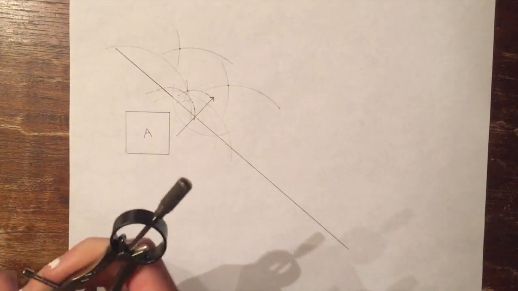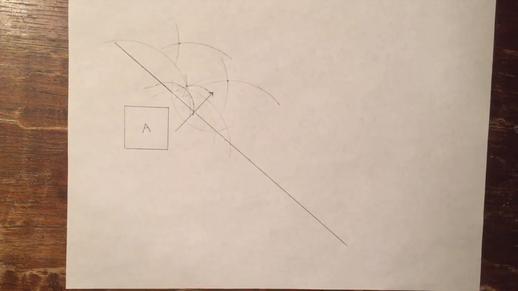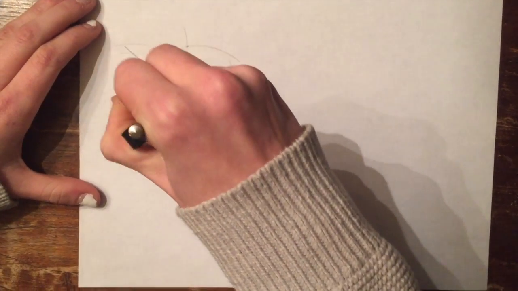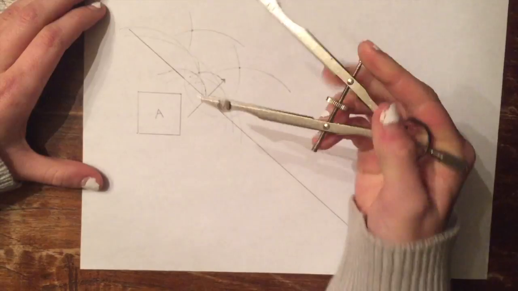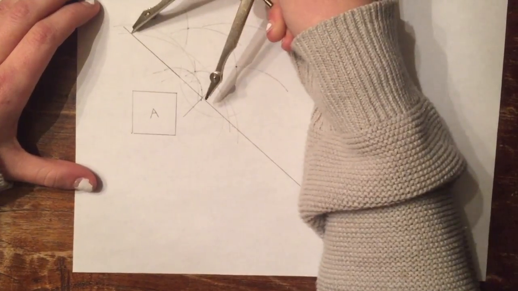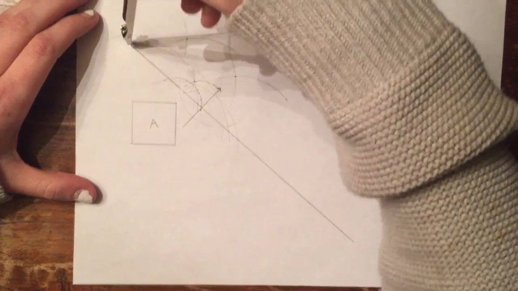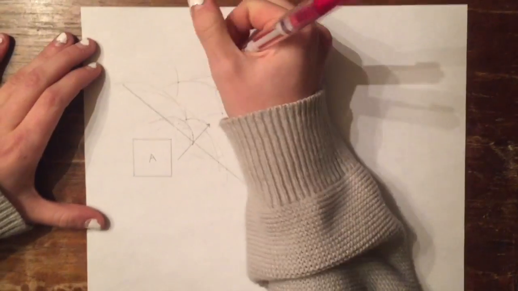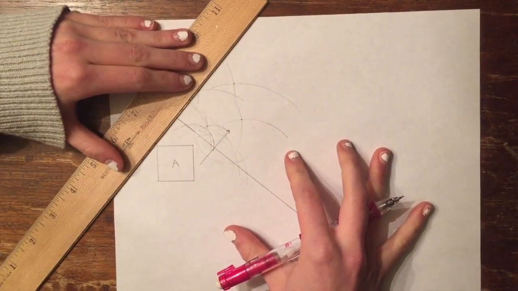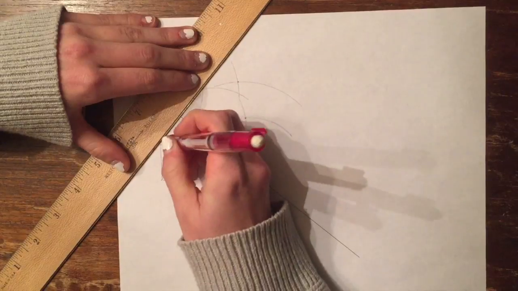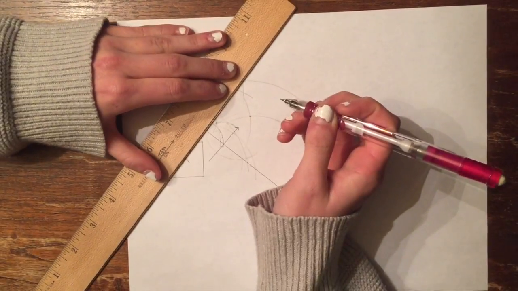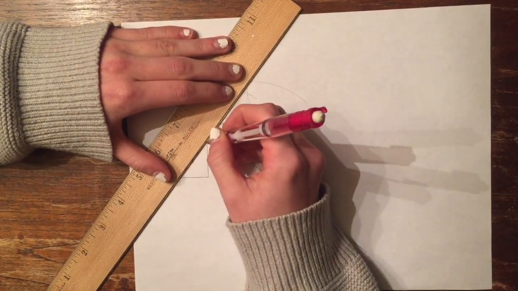And then I just have one more. Then I'm going to take my straight edge, and from each point that I drew, I'm going to draw a line through. And these lines are all parallel to the vector.